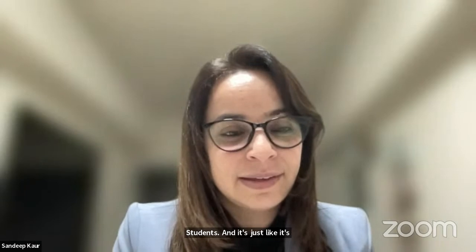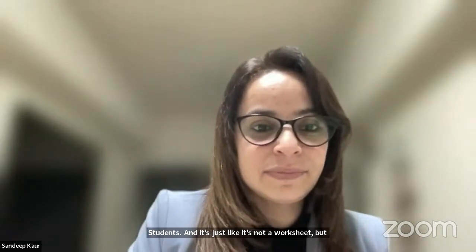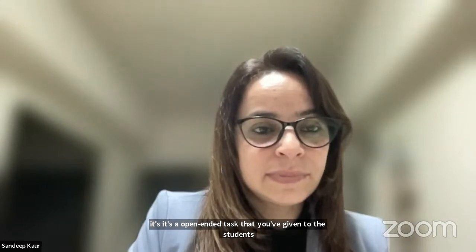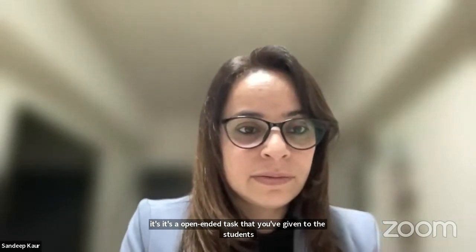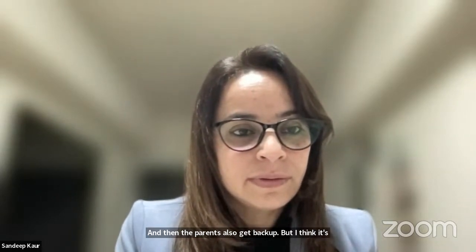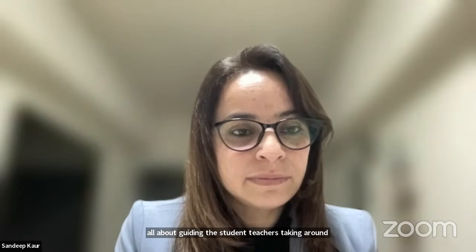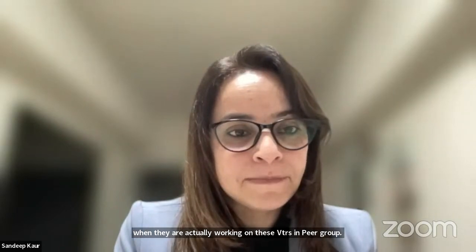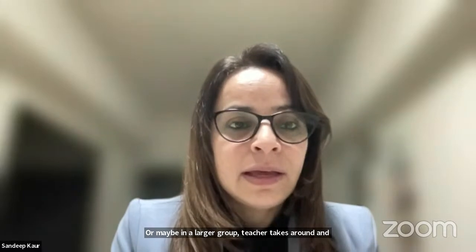No, I understand, but our traditional system is copy corrections, and then it goes home and the parents also get back: "Theek nahi kara." But I think it's all about guiding the students, with teachers going around when they are working on these VTRs in a peer group or maybe in a larger group. The teacher goes around and scaffolds information for them or guides them. Yeah, like I shared with you, everything does not have to be on teachers' shoulders, right? It's also about teaching.